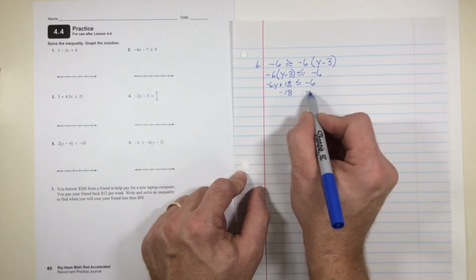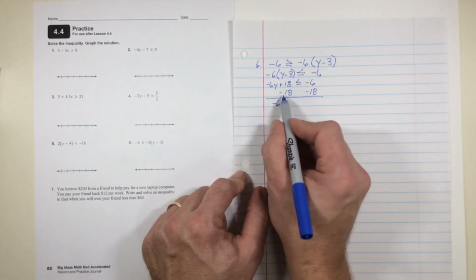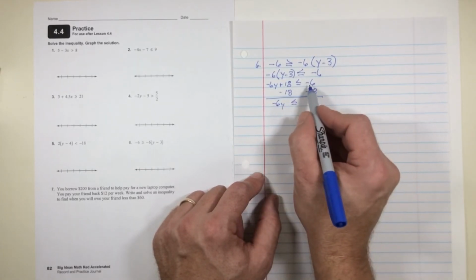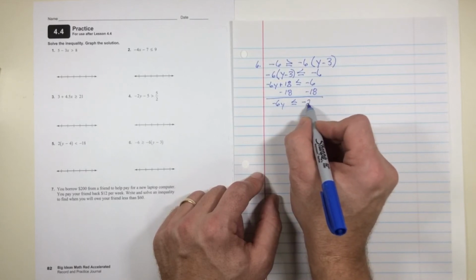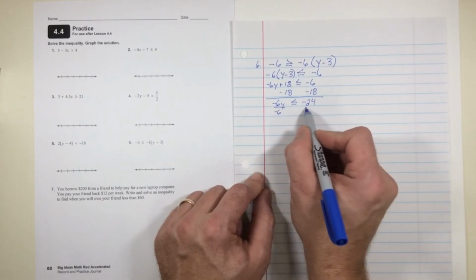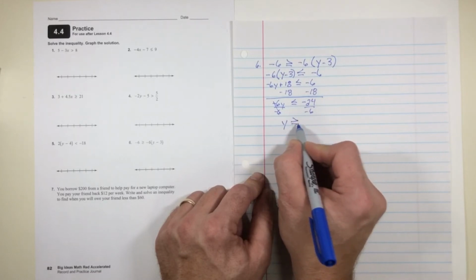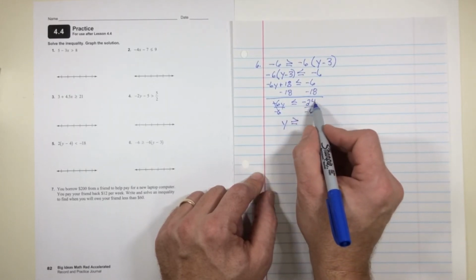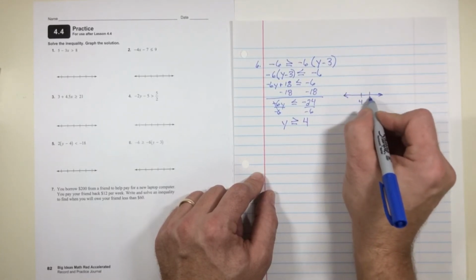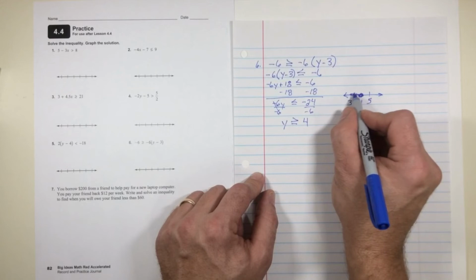Subtract 18 from both sides. Negative 6y. Now I was subtracting 18. I didn't multiply or divide by a negative, so this stays less than or equal to. Negative 6 and negative 18 is a negative 24. Same sign, add and keep. Now I divide by negative 6, leaving me with y. Now I do turn that around. Negative divided by a negative is a positive. 24 divided by 6 is 4. And I can graph it with a closed circle because it says or equal to, going off to the left.